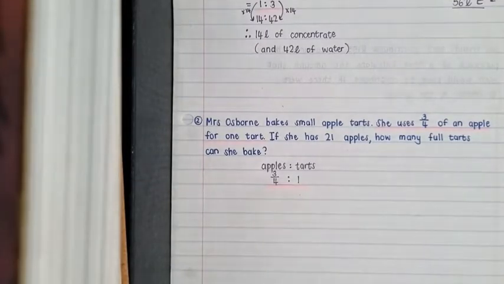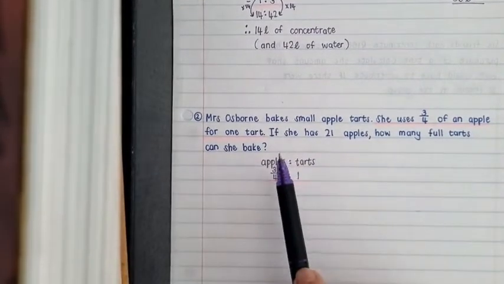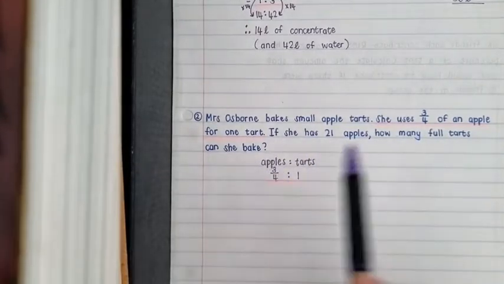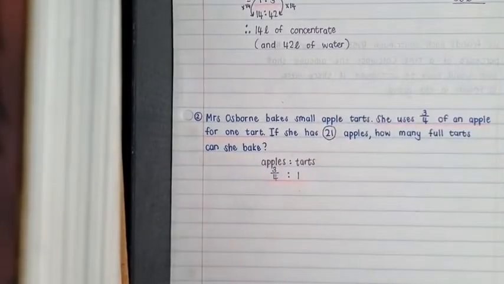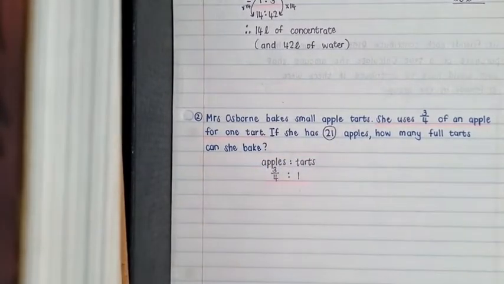Okay, back to the question. Apples to tarts, 3/4 to 1. All right, so let's see. What else are they saying? If she has 21 apples, how many full tarts can she bake? All right, so now they're giving us the new number of apples. All right. This is pure maths. This is grade 8 and 9 work. I think they do this in Maths Lit in higher grades. Yeah, but this is junior pure maths. Okay, if she has 21 apples, how many full tarts can she bake?